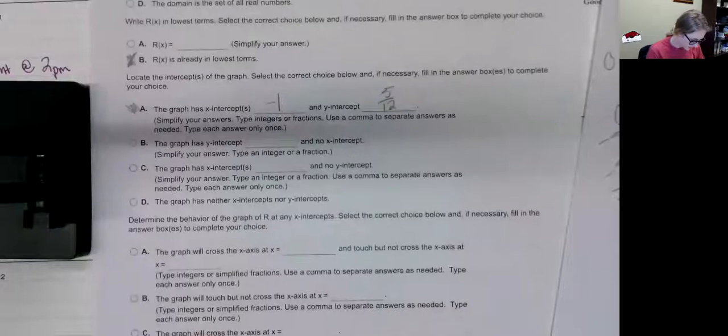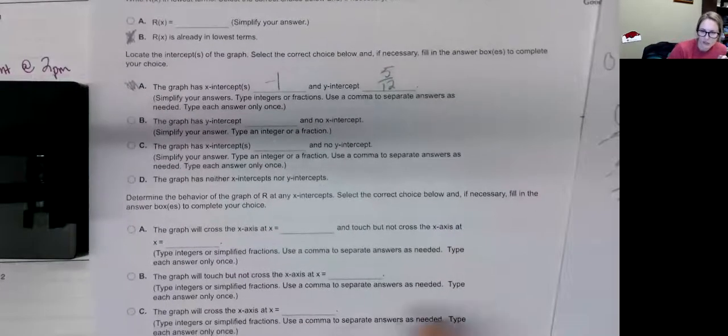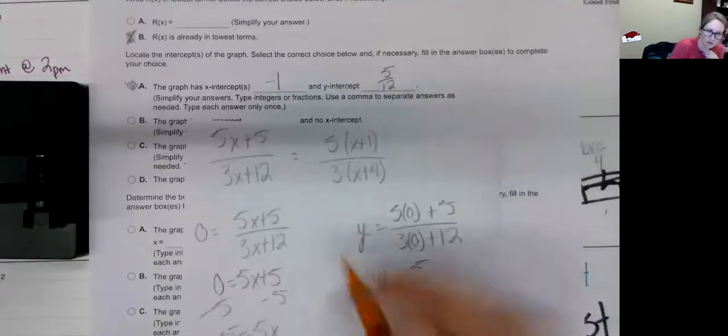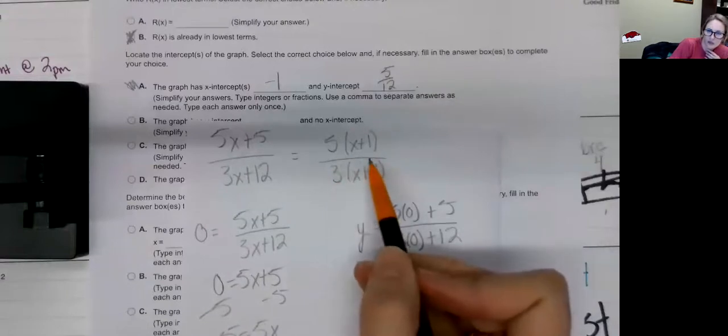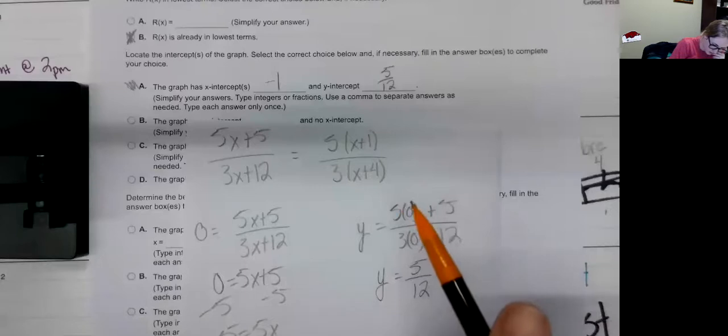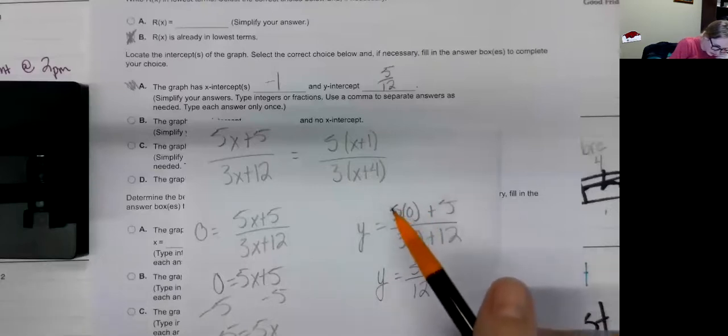Determine the behavior of the graph at any x-intercept. Select the correct choice below. And if necessary, fill in the answer boxes to complete your choice. So here's our function. We're looking at our zeros. And on our intercept, this -1, it has the multiplicity of 1.